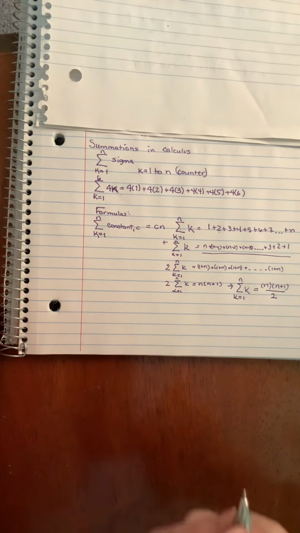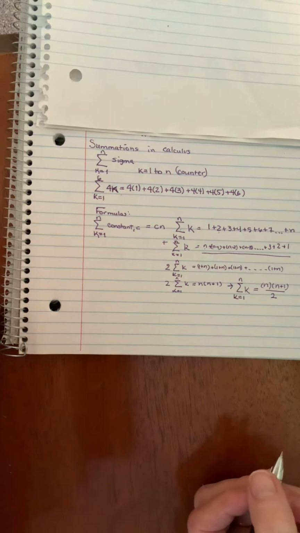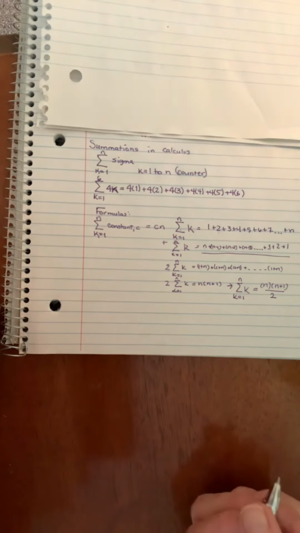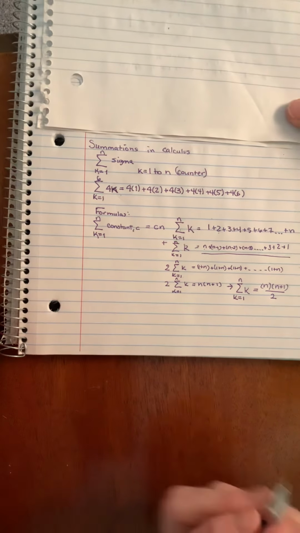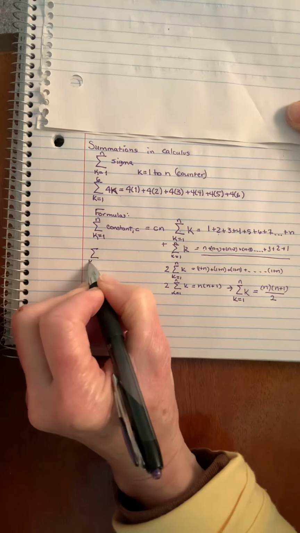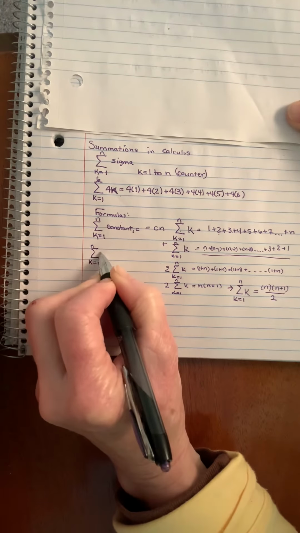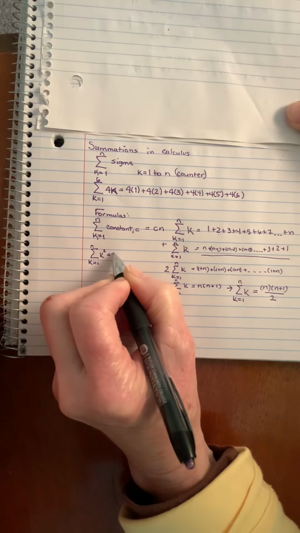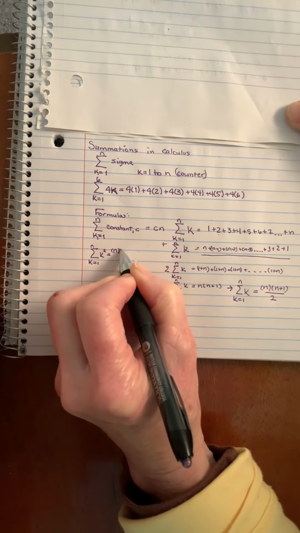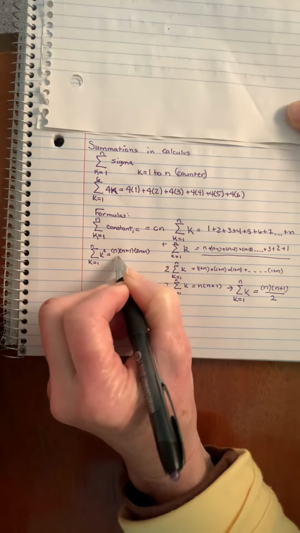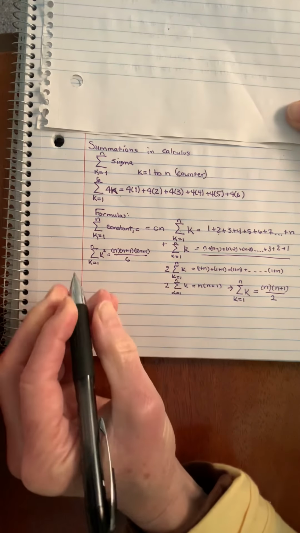Now, there are a number of different formulas, and I'm not going to show you all of them in terms of all the details, but let's take a look at the one for k squared. If we've got the sum from k equals 1 to n of k squared, then it's equal to, this is kind of interesting, n plus 1, 2n plus 1 over 6.